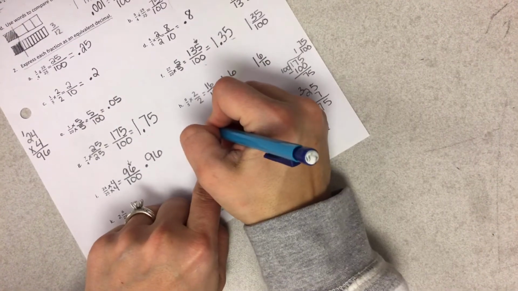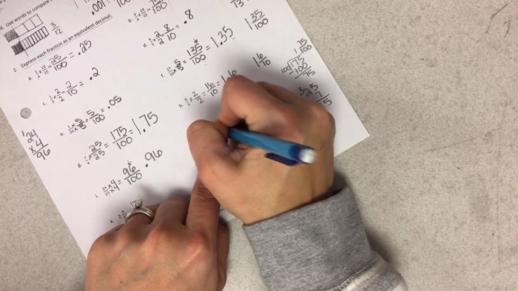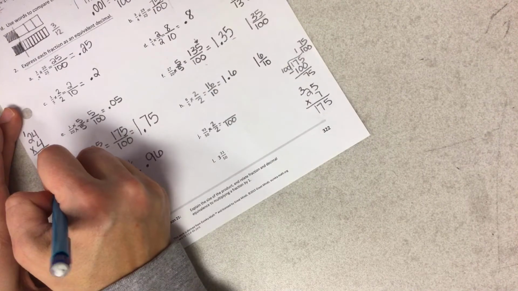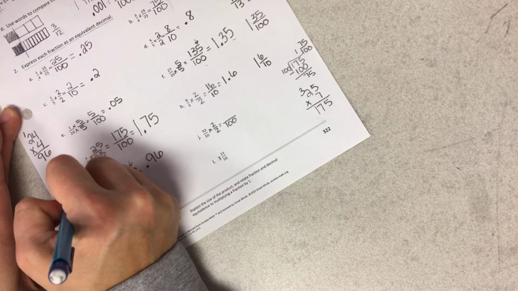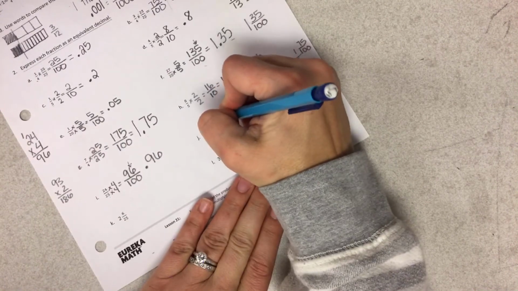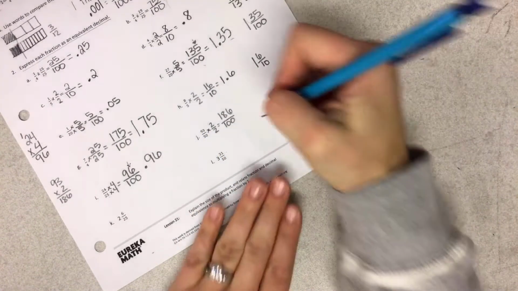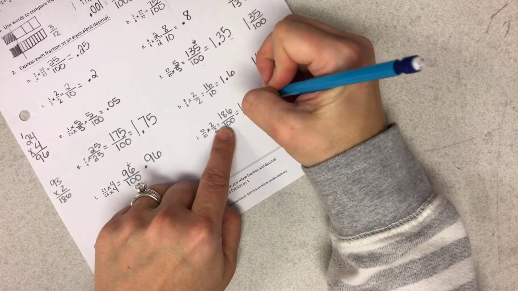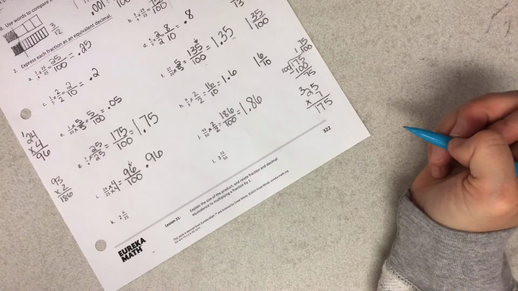50, oh nice, I'm just going to multiply it by 2. Okay, because that's going to give me 100. And then it's 93 times 2. It is 186. And it's 186 hundredths, and I already know because that is an improper fraction, it's going to be 1 and 86 hundredths.